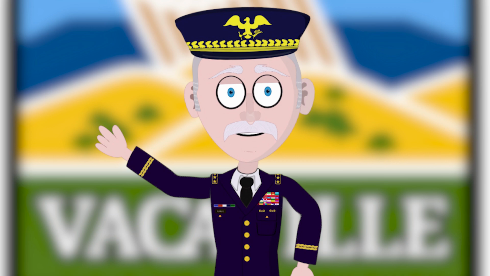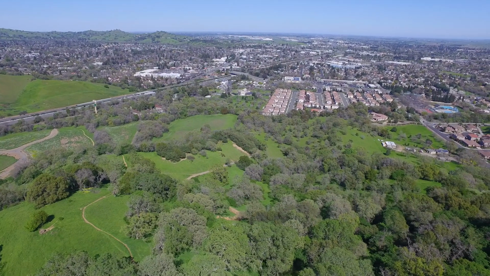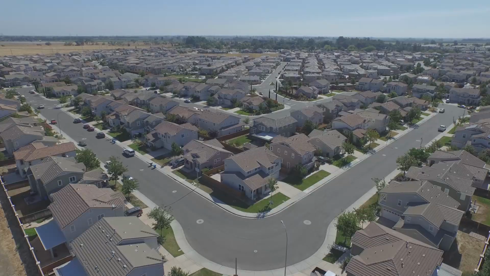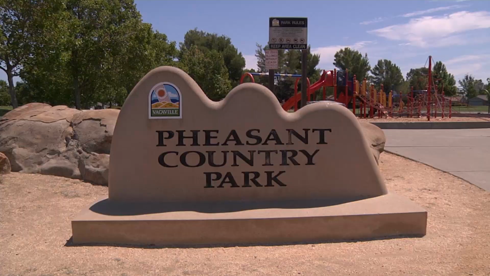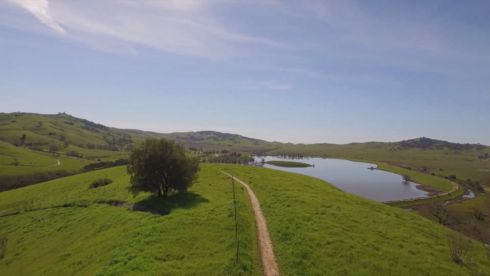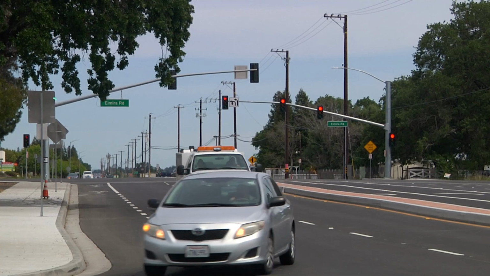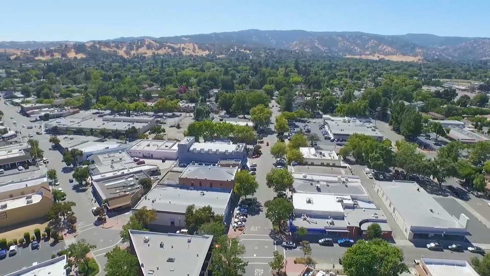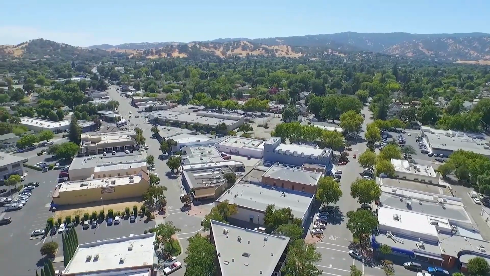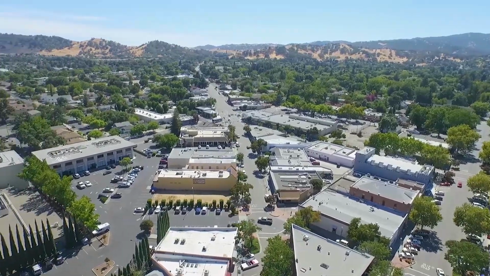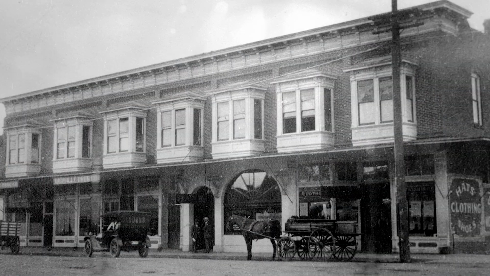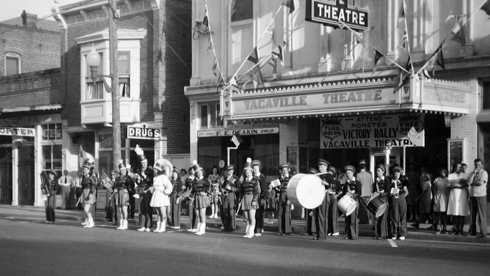Let's start with the basics. A city like ours, Vacaville, is made up of homes, businesses, schools, churches, parks, and open spaces. Then, of course, there are streets, utility lines for water and sewer, electricity, and more. That's called infrastructure.